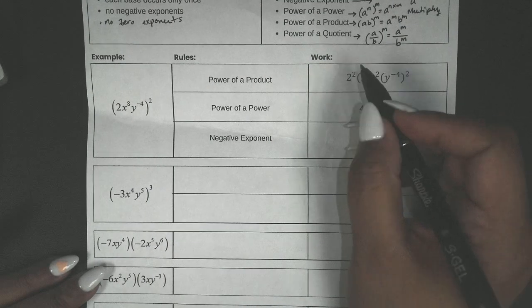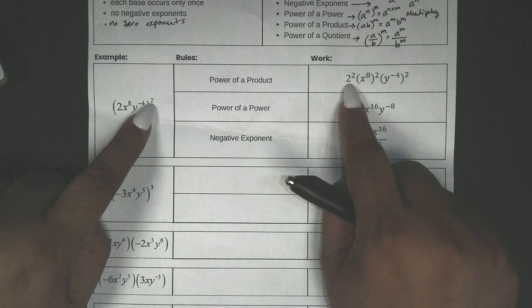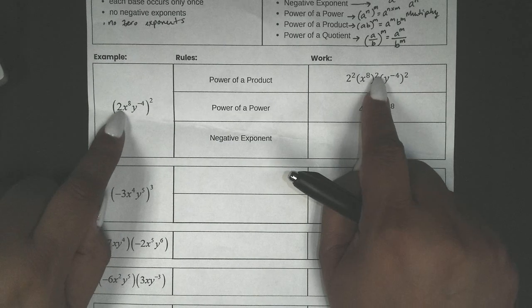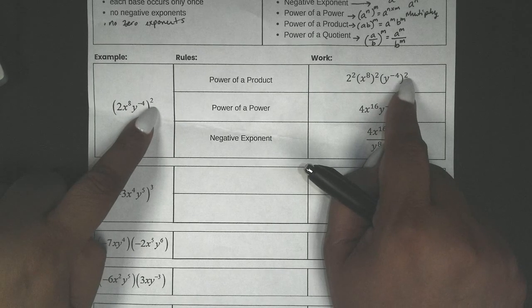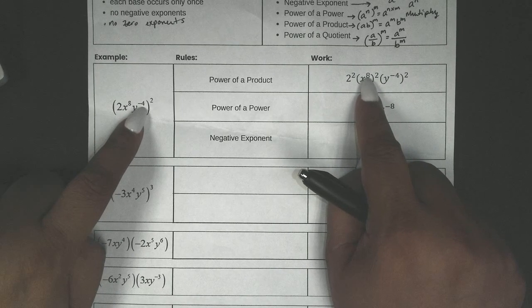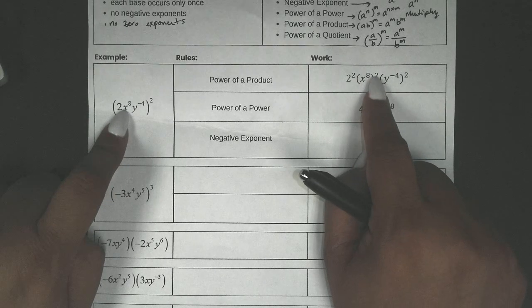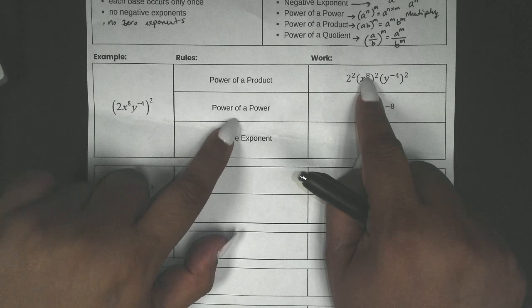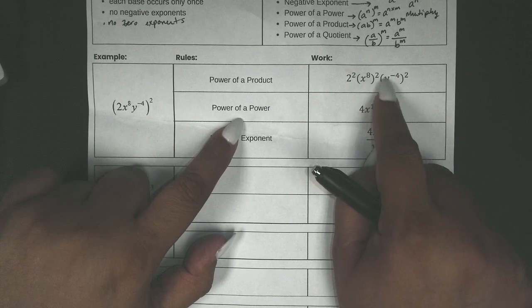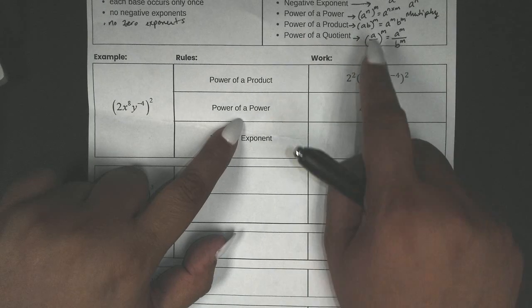So that means that the 2 gets an exponent of 2, and the x to the 8th gets an exponent of 2. And then y to the negative 4 gets an exponent of 2. So rule of thumb, if it already has an exponent here, put parentheses around it and then take it to another exponent, because that'll lead you to your power of a powers here. And power of a power says that you multiply your exponents.